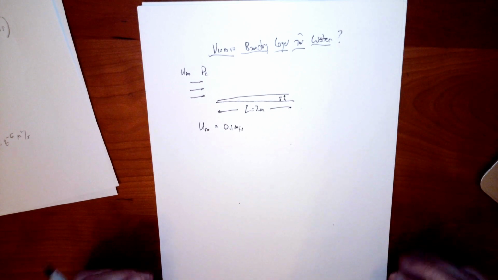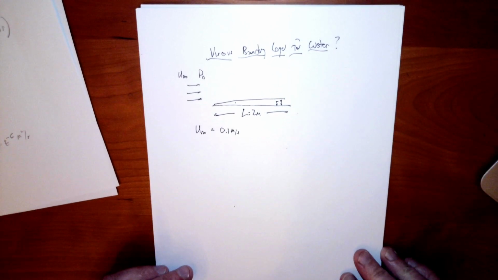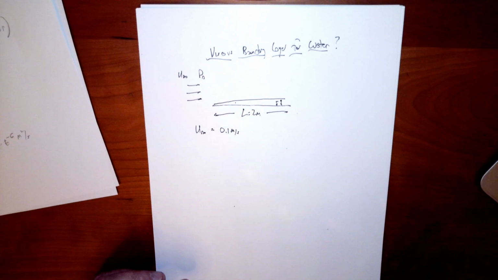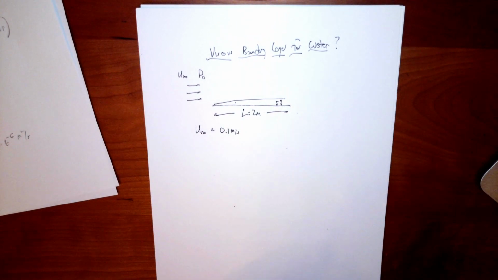So we got a sense for the size of the boundary layer when you have airflow, sort of standard 1 meter per second airflow over a 2 meter wing. It's only 3 centimeters thick, even at the end of the wing or end of the plate. Let's do the same thing with water.